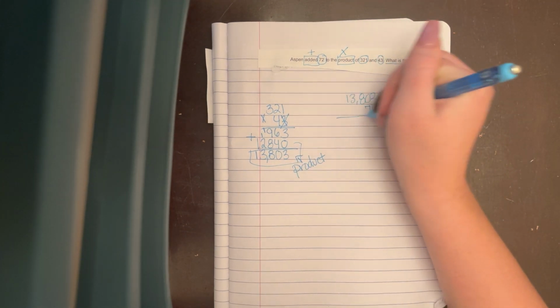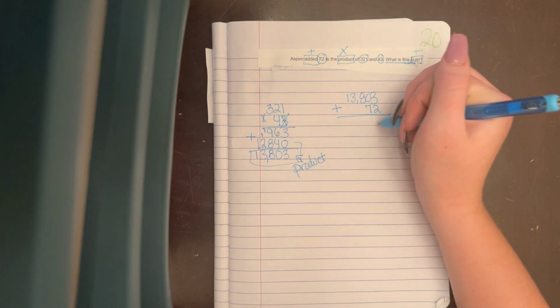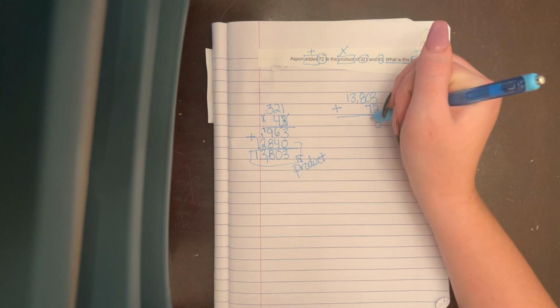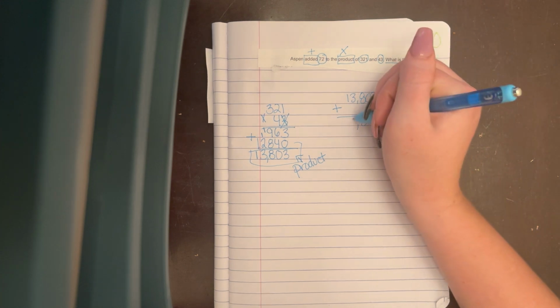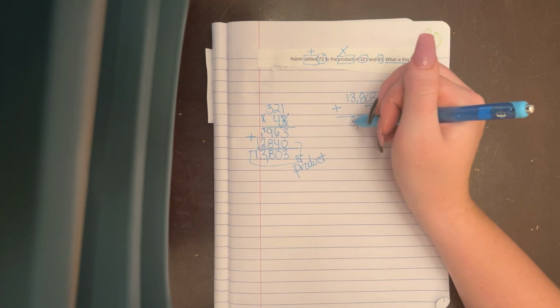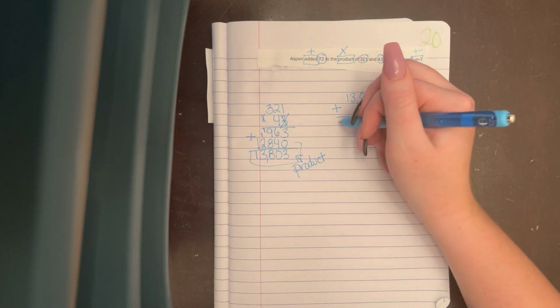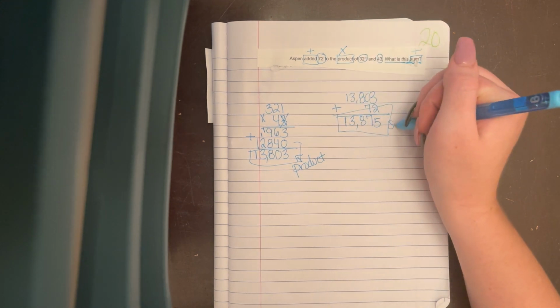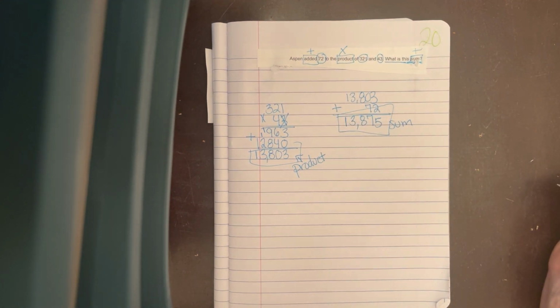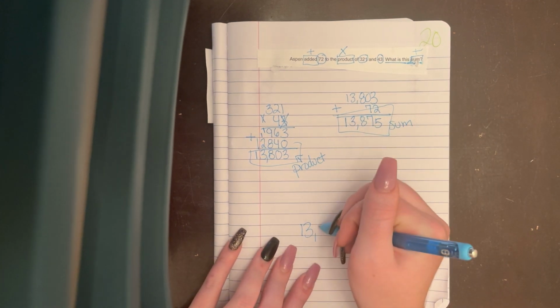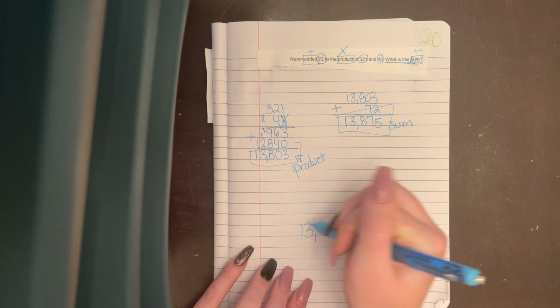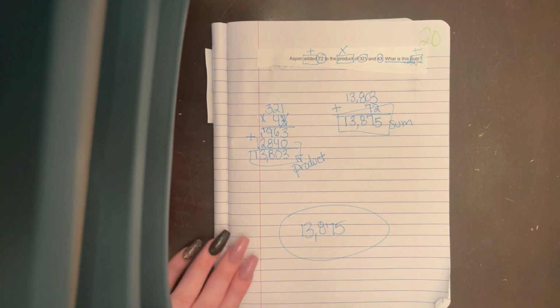So lining up by place values. 3 plus 2, 5. 7 plus 0, 7. 8 plus 0, 8. 3 plus 0, 3. 1 plus 0, 1. This is our sum. This is the answer. 13,875 is our big answer.